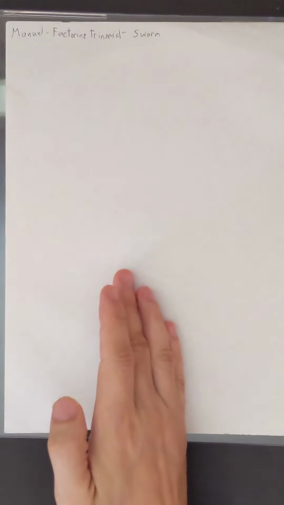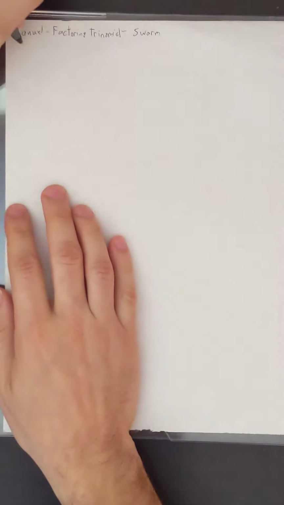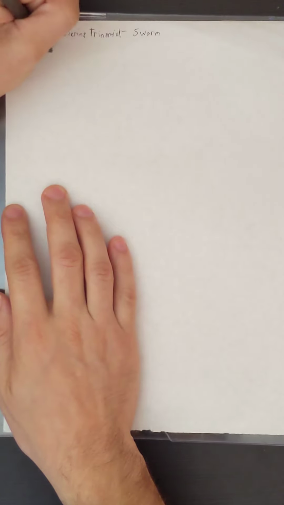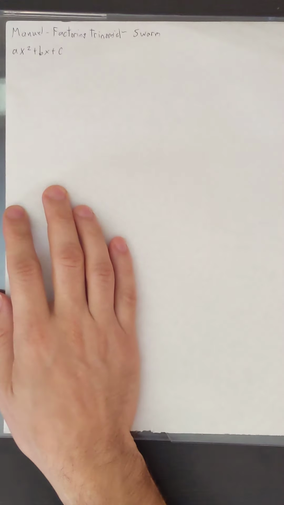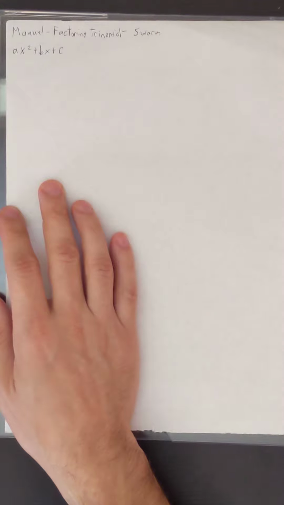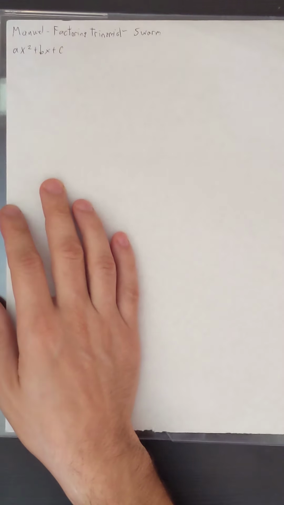And first, I'll just talk a little bit about what a trinomial is. That is if you take an expression in the form of ax squared plus bx plus c. A lot of equations or expressions you'll find that you can arrange in this way, and as long as you can arrange it in this way, it's a trinomial.